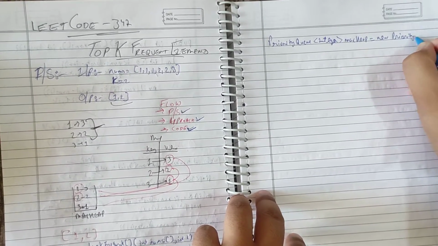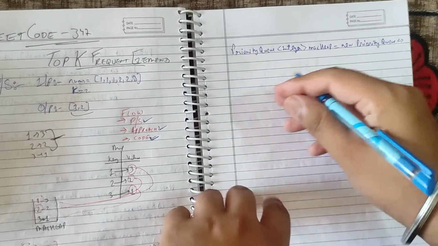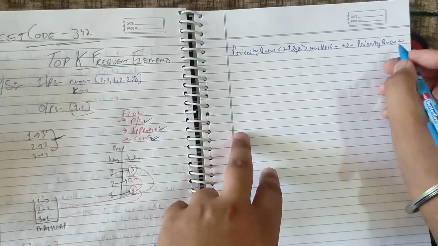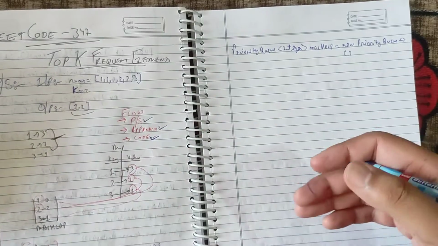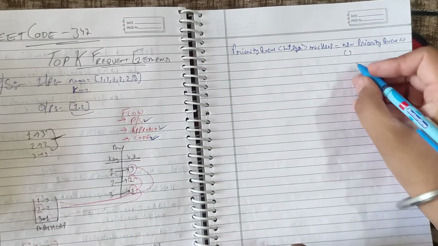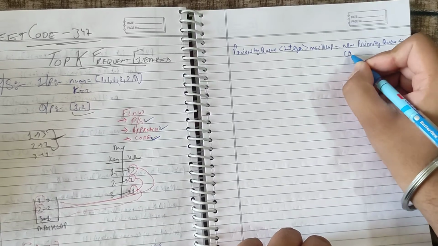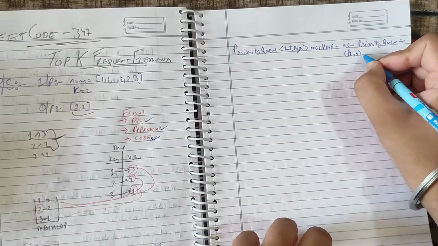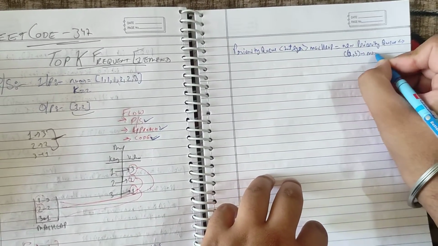Guys, when we are creating our priority queue, if it is a min heap, then it just ends like this. But what we are doing is creating a max heap, so we have to use a custom comparator here. In the brackets we use a, b.